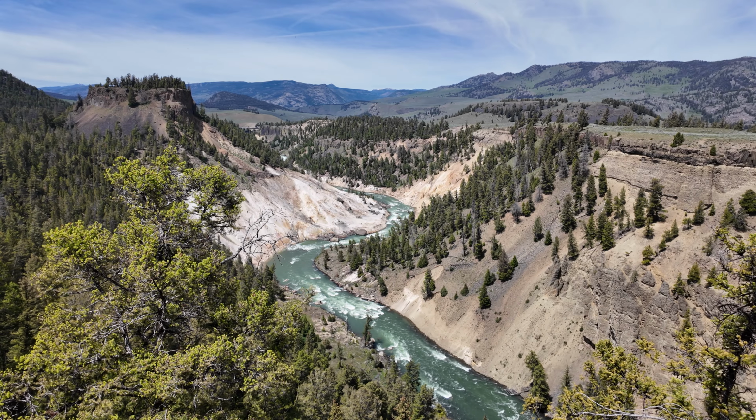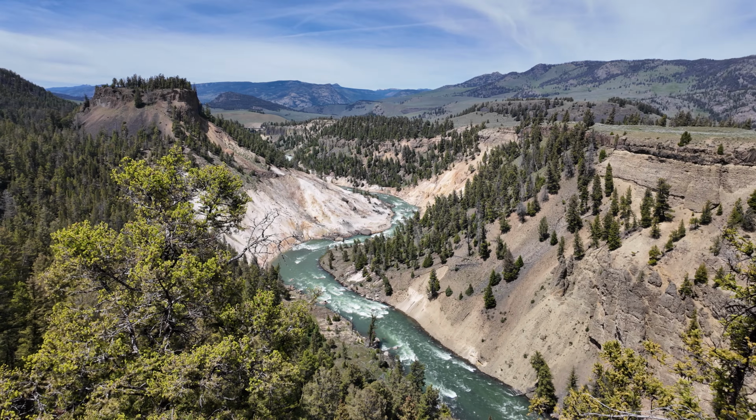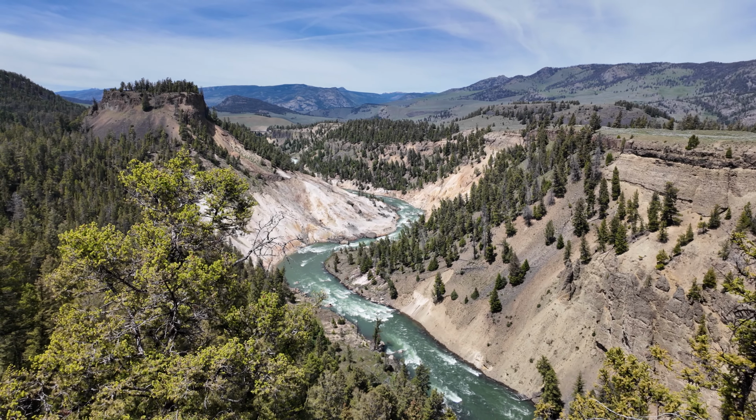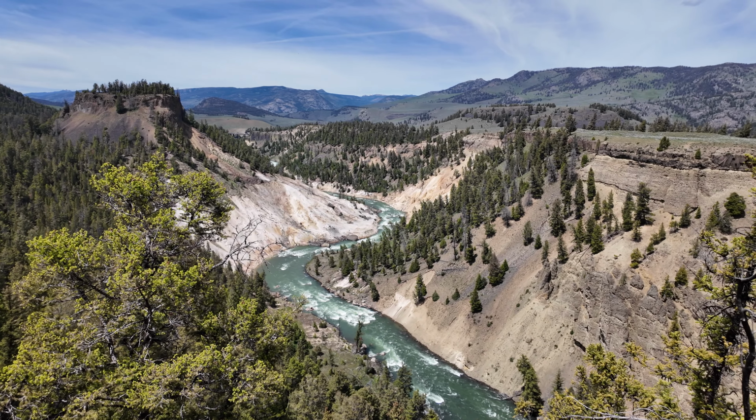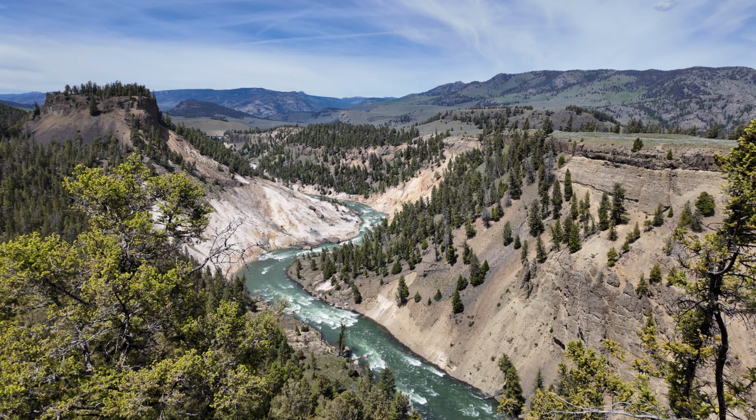Today, we travel to Wyoming to take the Calcite Springs Trail at Yellowstone National Park. This is a brief, third of a mile trail with some stairs, but only an elevation gain of around 20 feet. The whole trail took us about 15 minutes to complete.